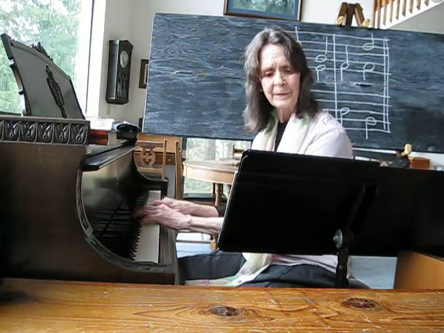Now let's look at number 3, just the first phrase. The Bach Schmücke dich, o liebe Seele. Okay, let's play this together as much as you can, just the first phrase. Nice and slowly. 3 and 4 and.